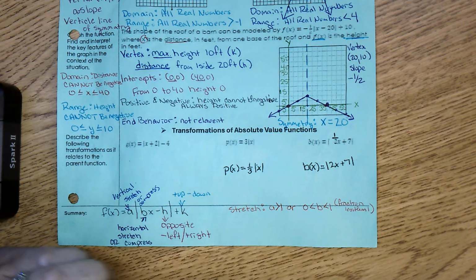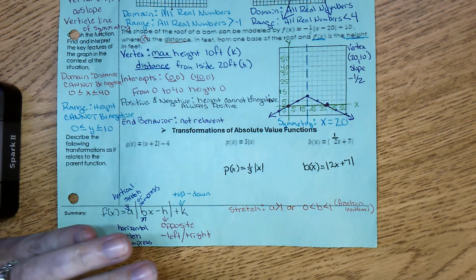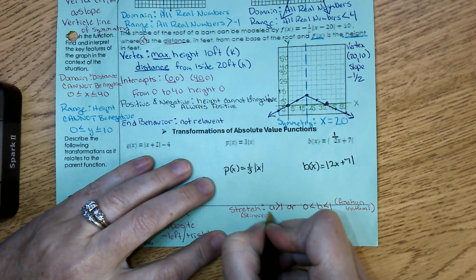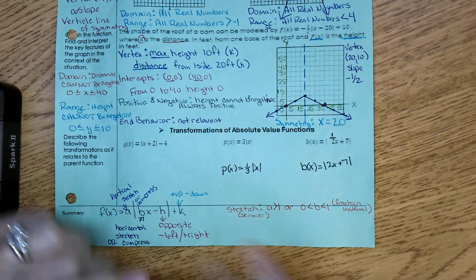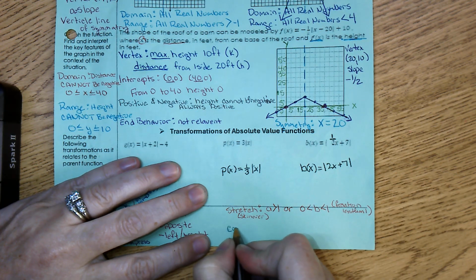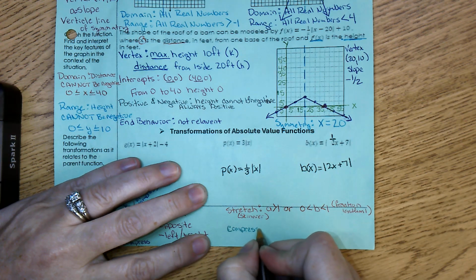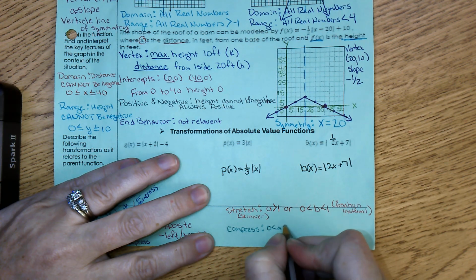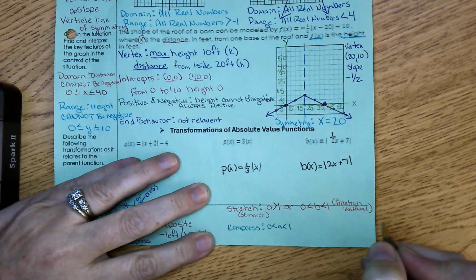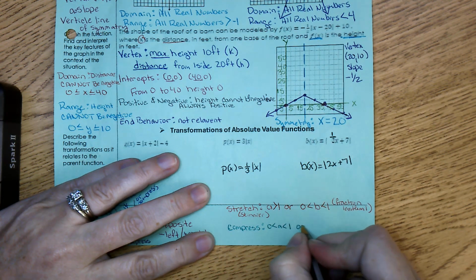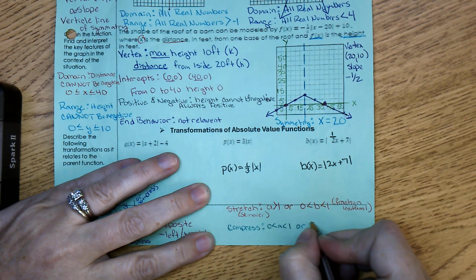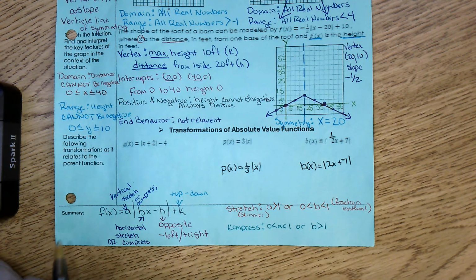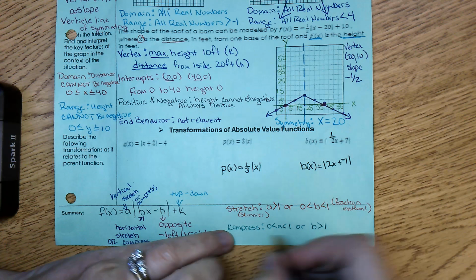All right. Now let's hit compress. Oh, one last thing. When you stretch, okay, you get skinnier. All right. Now let's talk about compress. So both A and B can compress, but this time A is between 0 and 1, which just means it's a fraction less than 1, okay? Or if it is the B position, that compresses, your B is greater than 1. Again, B has kind of that opposite thing happening. Now, when you compress, you get wider.